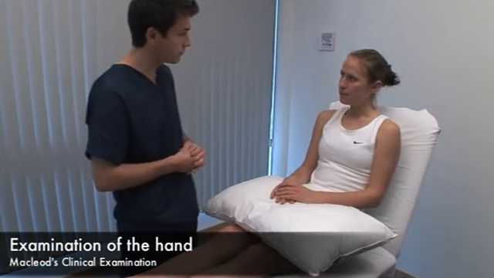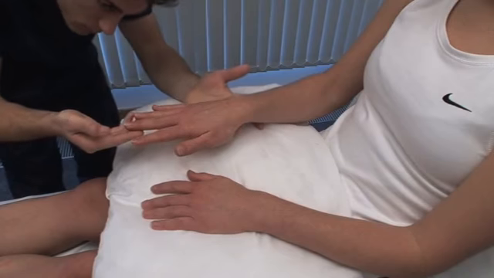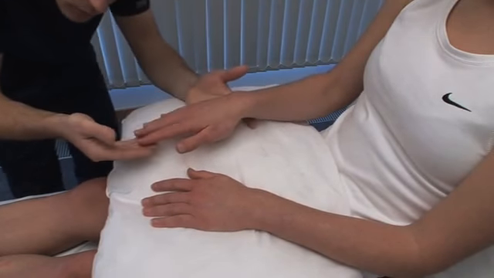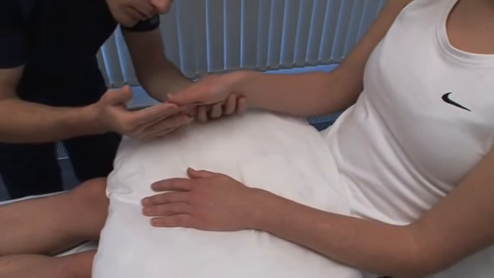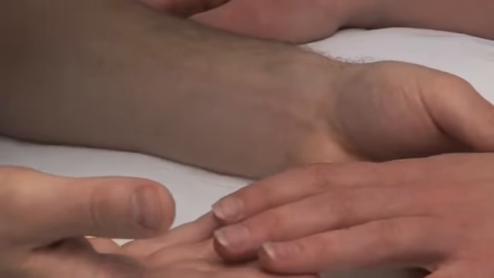Note that the patient is comfortable and in a good position for examining the hands. There are many signs to see on inspection. Erythema in acute inflammation. Synovitis can produce swelling of the metacarpophalangeal and interphalangeal joints.